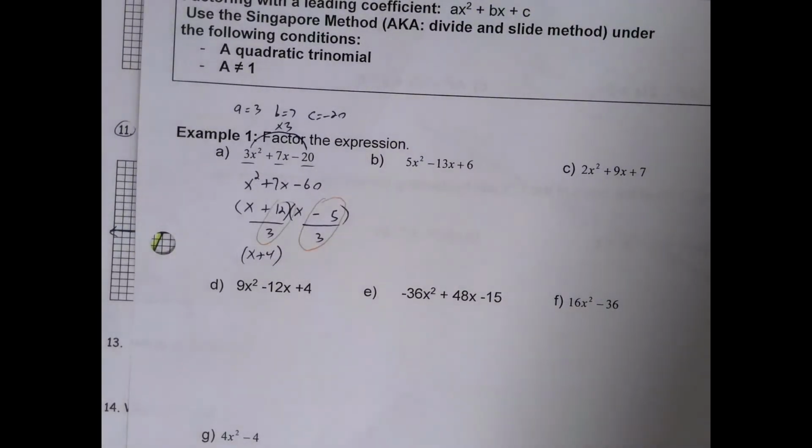Okay? So that's the trick. See how this divides, that becomes 4. But then the question comes up, well, what if it doesn't divide out of it? This is why we call it divide and slide. See, I divide, it doesn't divide out nice, so the 3 slides in front of this x. Okay?